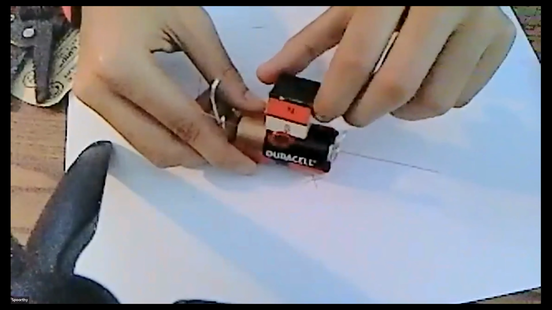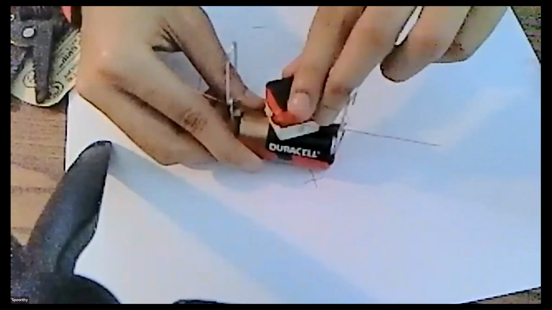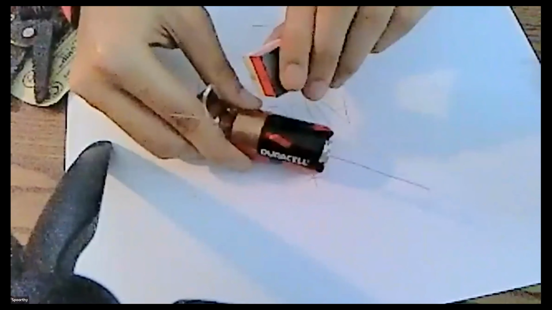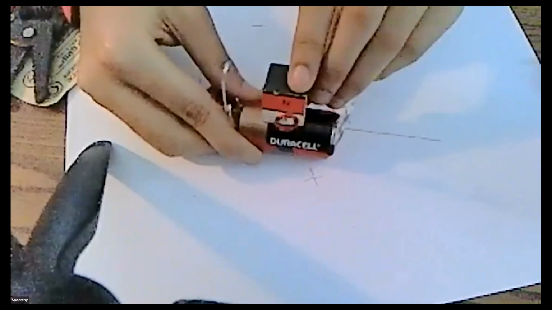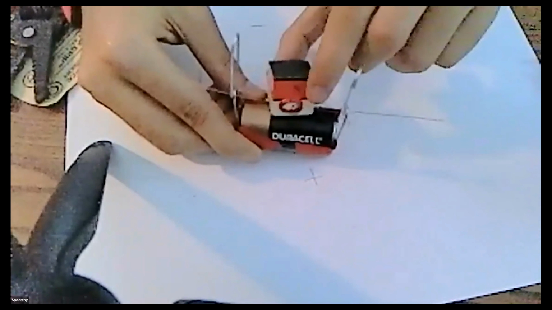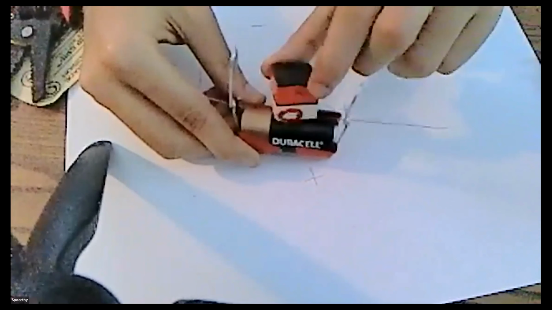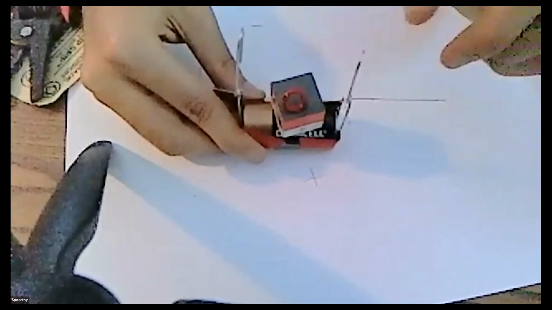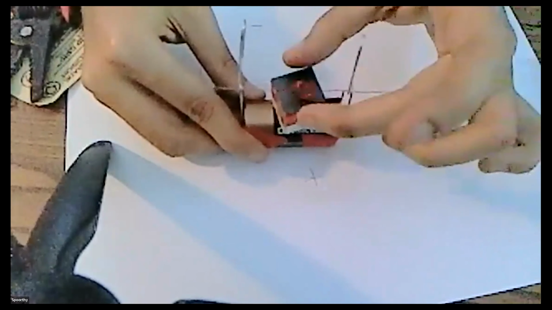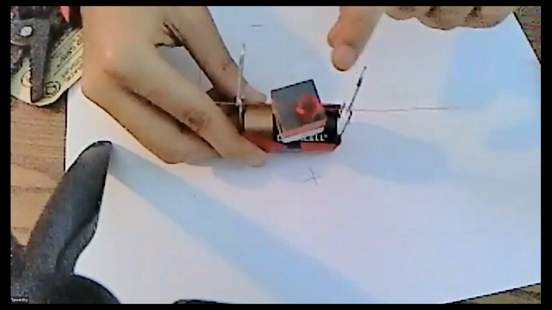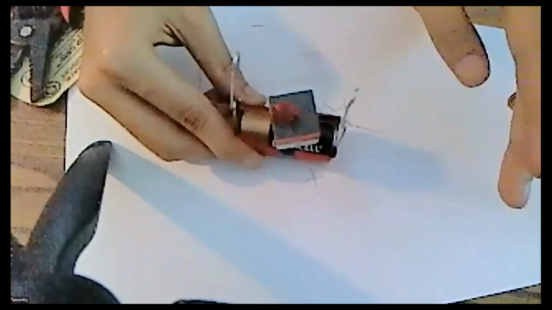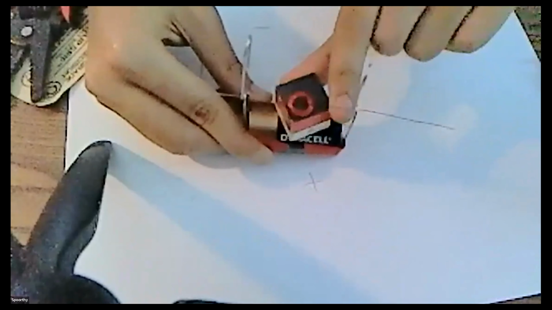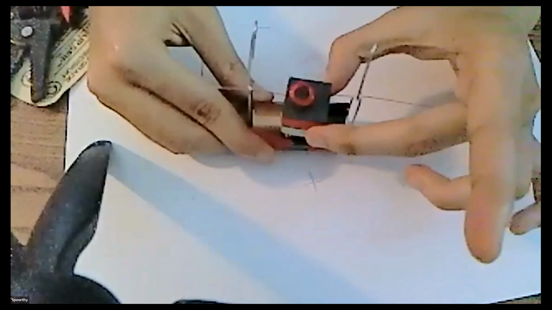So you have to make sure the magnet's actually getting turned to one angle where the loop will actually turn. Okay, almost did it. So okay, it's actually spinning. There, it's spinning, almost. It usually spins.